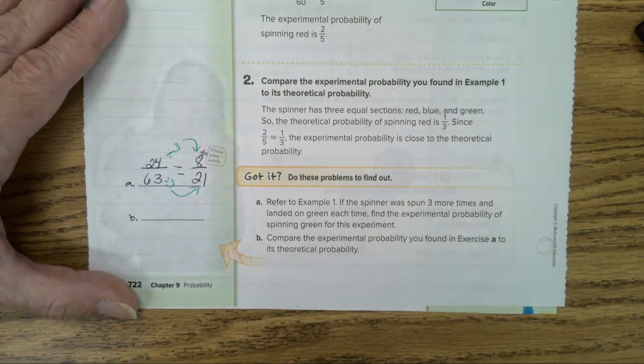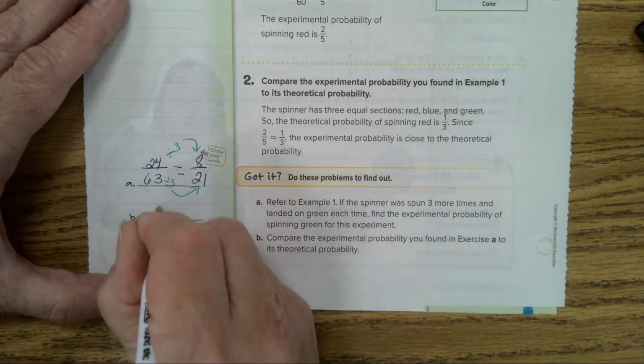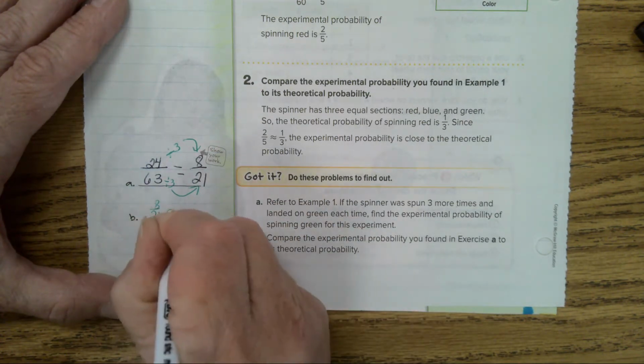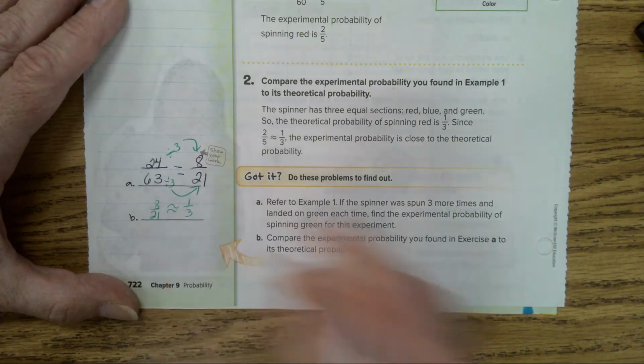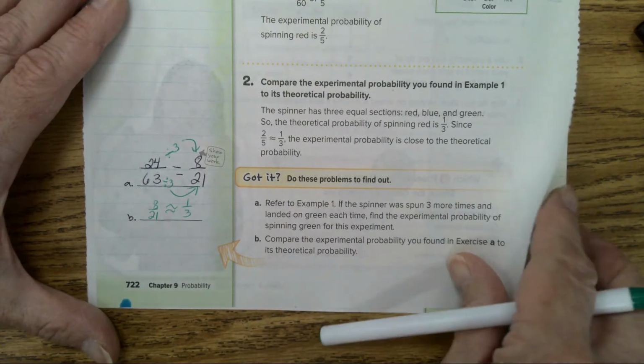In B, compare the experimental probability you found in exercise A to the theoretical probability. All right. Well, the theoretical probability that we had was 1/3. Okay, even if you did it 1/3, it says the experimental probability is close to the theoretical probability, since 8 over 21 is close to what we said earlier of 1/3. Okay, now let's go on to page 723.